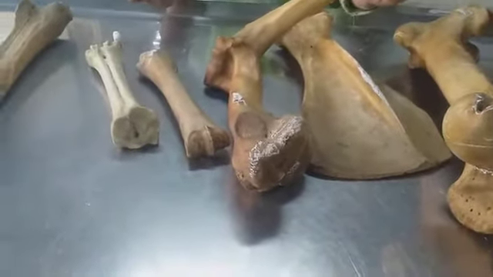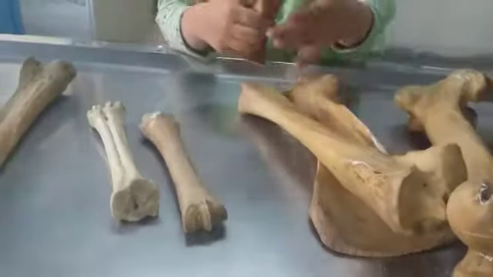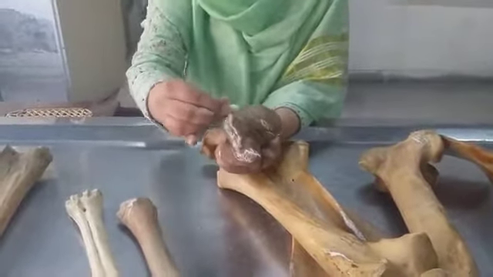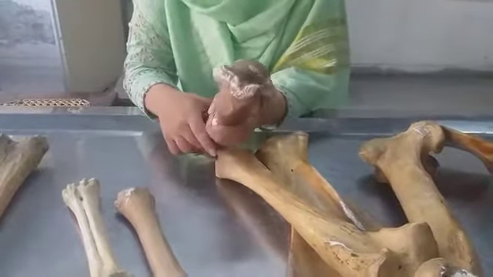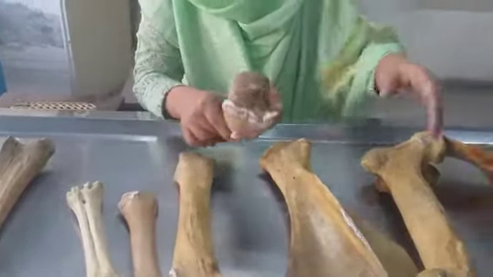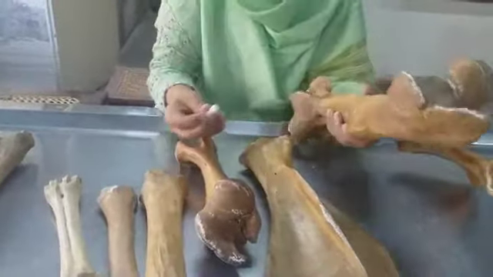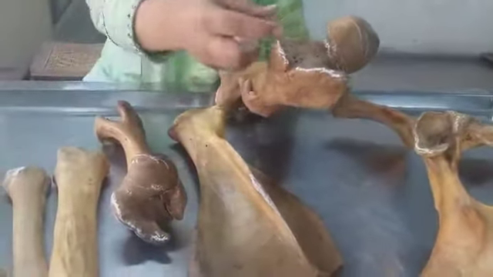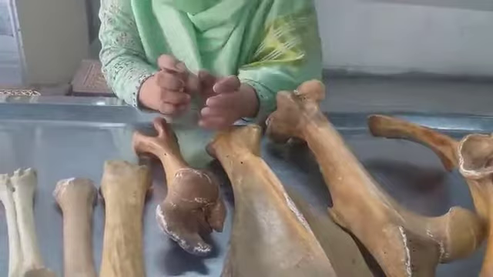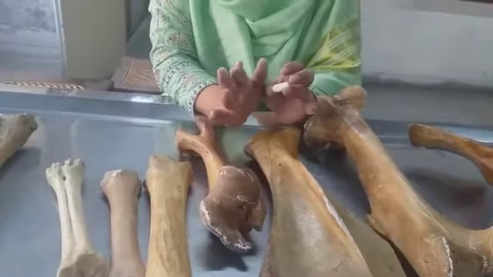And the second parallel term used is tuberosity. This is a relatively large non-articular projection. This is called tuberosity. The third term, used in case of the femur in place of tuberosity, is trochanter. This term is only used in the femur bone. It is also a large non-articular projection, but in case of the femur it is called trochanter. And the next term is sinuses, which are large cavities in the bones.